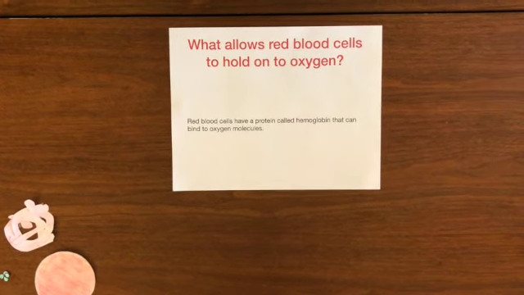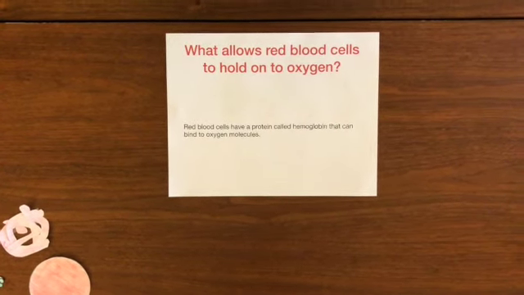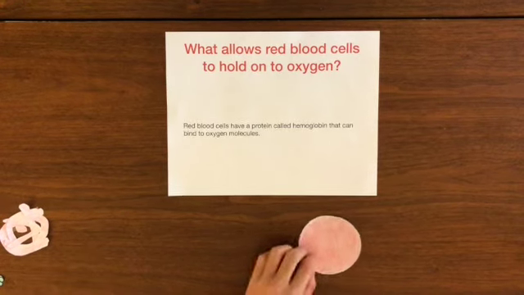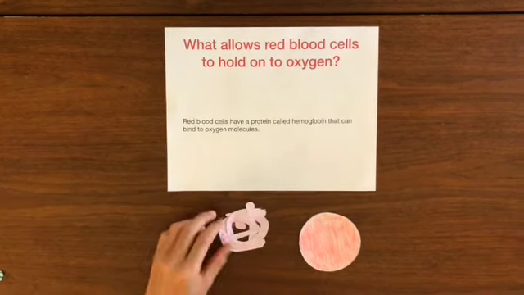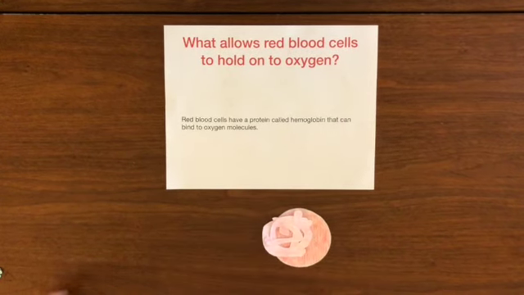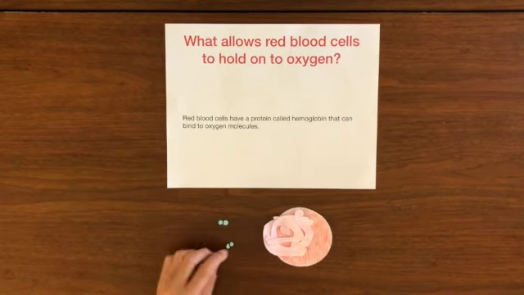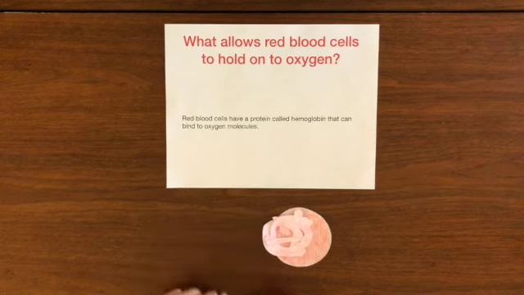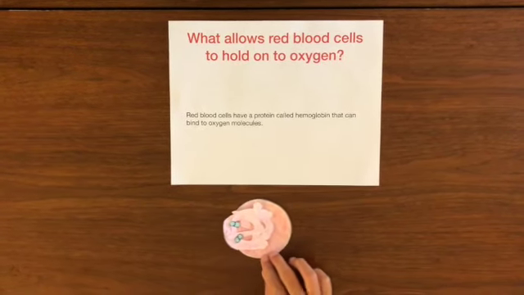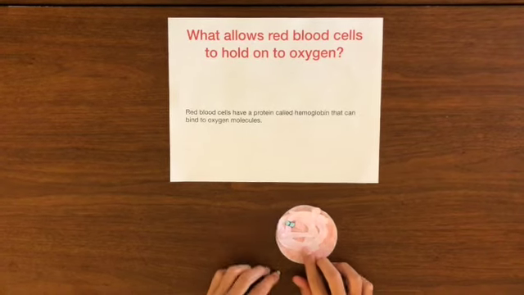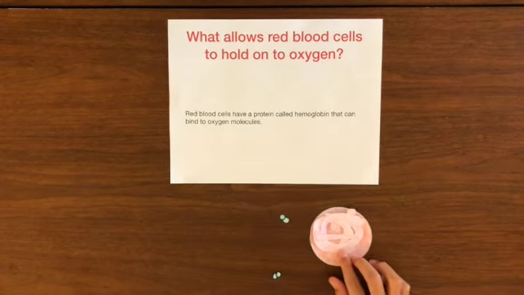What allows red blood cells to hold onto oxygen molecules? Now, a red blood cell contains a protein called hemoglobin. And what this protein can do is that it's able to bind to oxygen molecules. So as the red blood cell is transported throughout the bloodstream, the oxygen molecules can then be distributed to the different tissues.